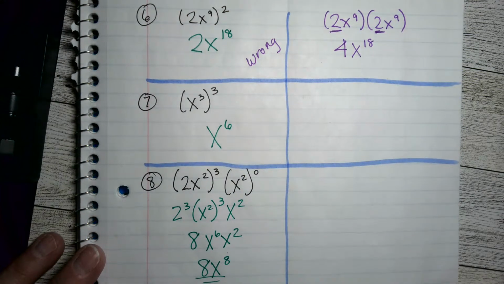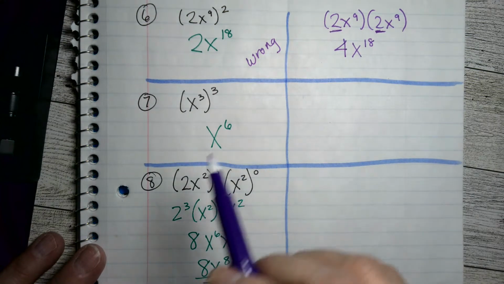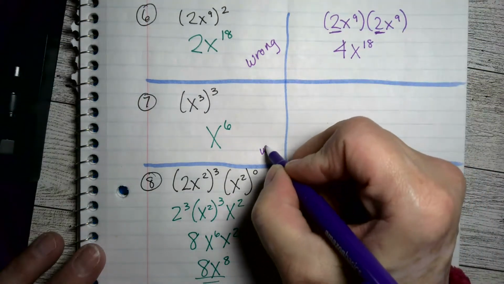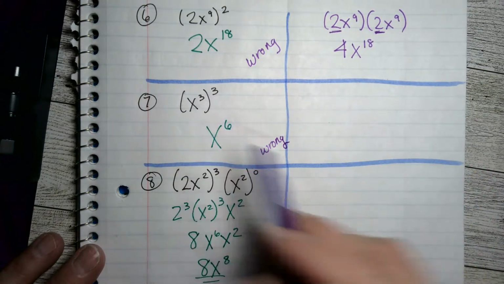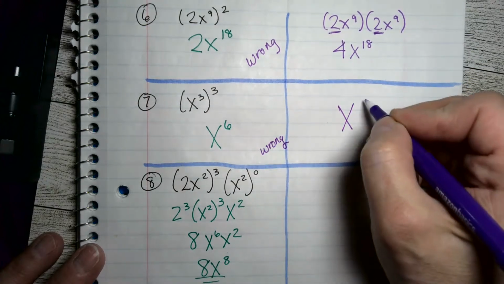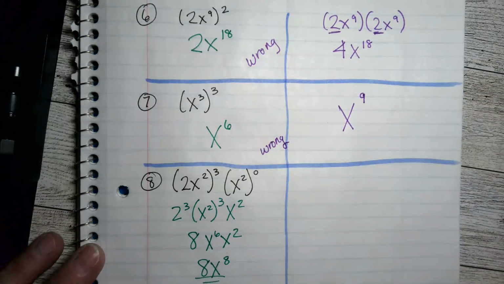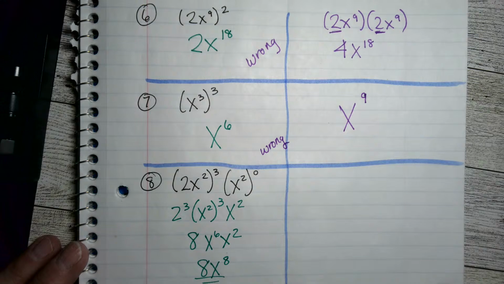Okay, number 7. This is incorrect. And again, what she did is she added here when she should have multiplied. So the correct answer is x to the 9th. Very common mistake.